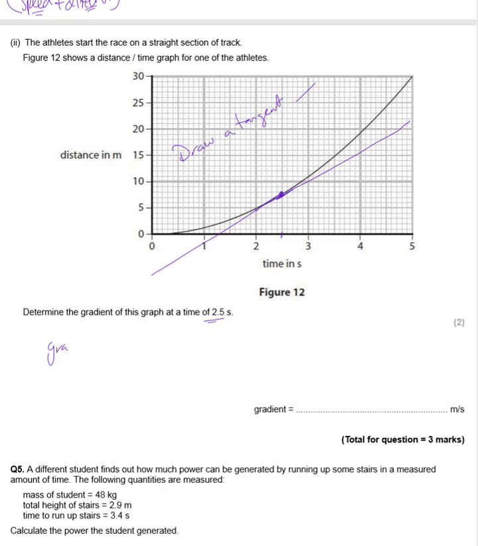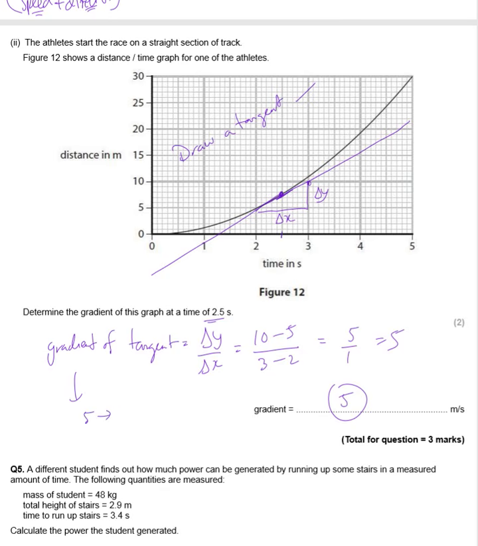So the gradient of the tangent is change in y over change in x. So it's going to be from here, here, and here. This is my change in y, change in x. Change in y is 10, divided by 5, equals 2. The answer you get with this is going to be from 5 to 7. So this is the range. But to get the marks, to get 2 marks, this is what you need to do.